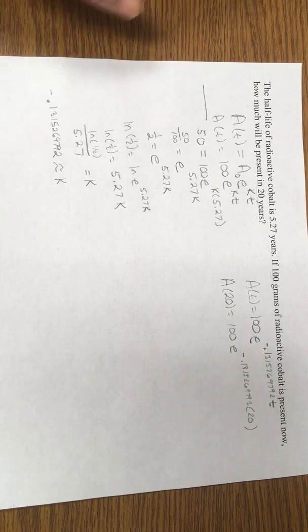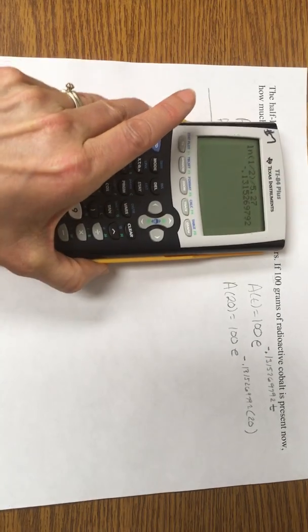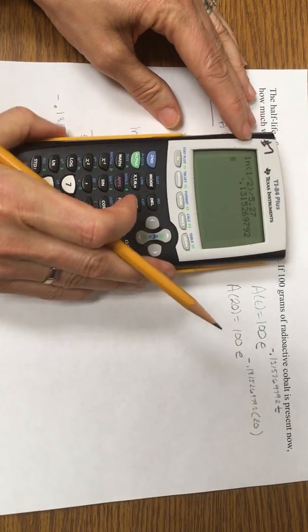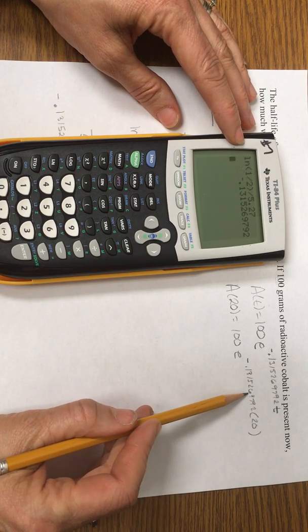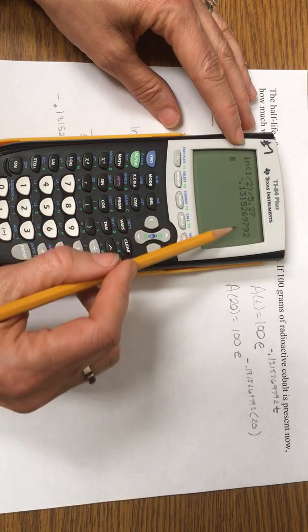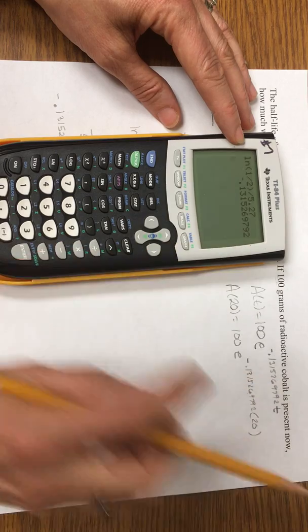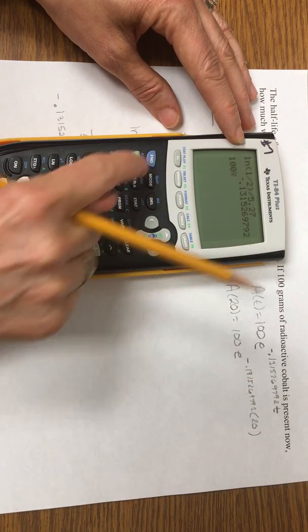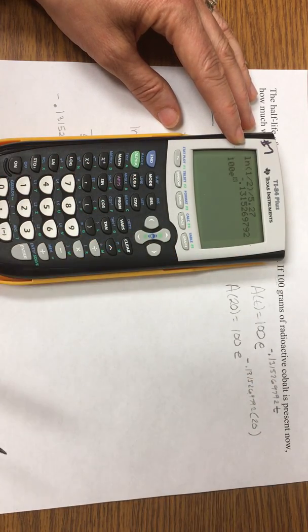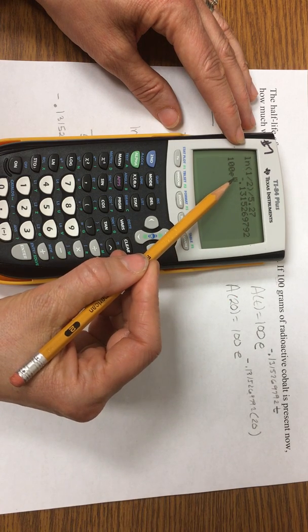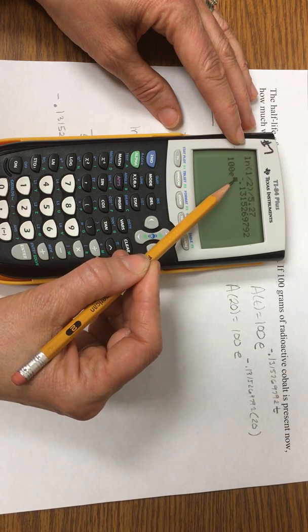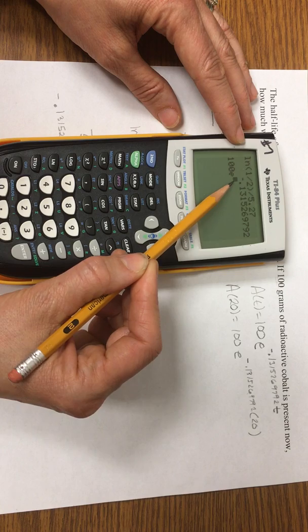Okay, now let me show you something else with the calculator. Because I had just approximated this exponent, I can use that to my advantage so I don't have to retype it in. So I want 100 e to the, and mine puts it up in the exponent where I can see it, so I know the order of operations is going to be accurate.